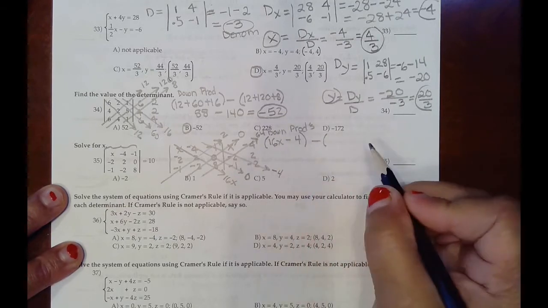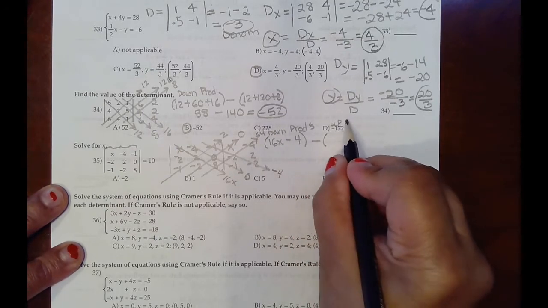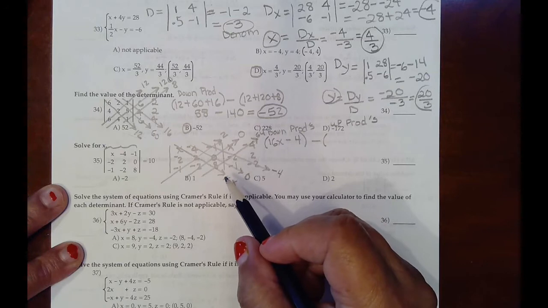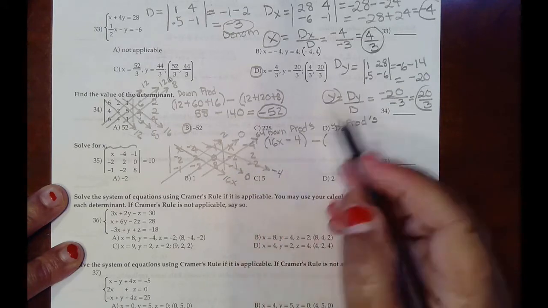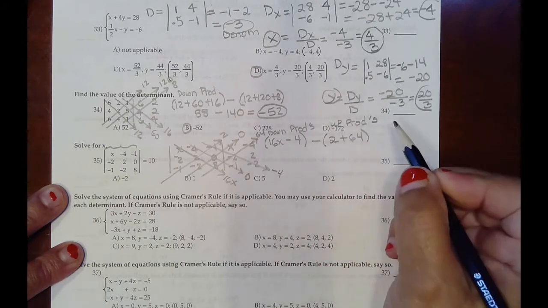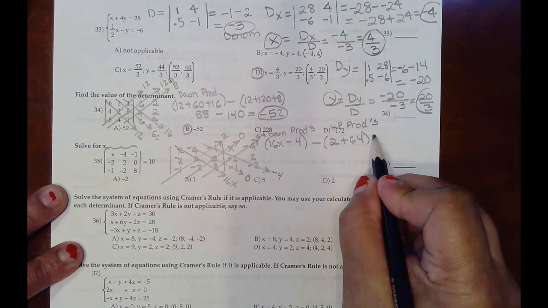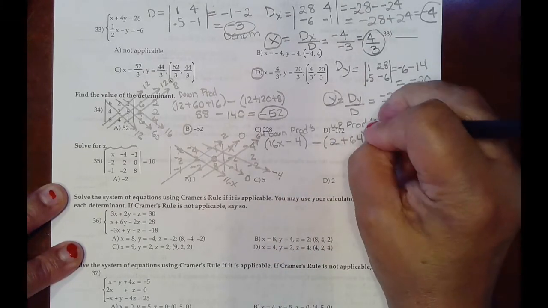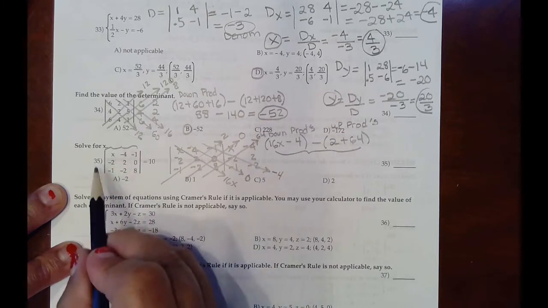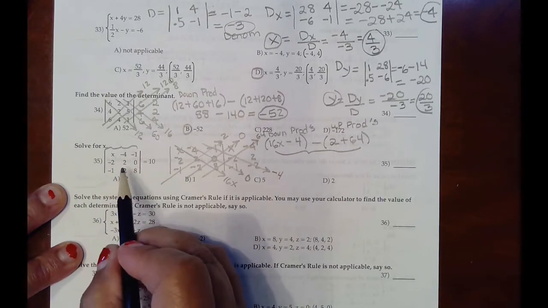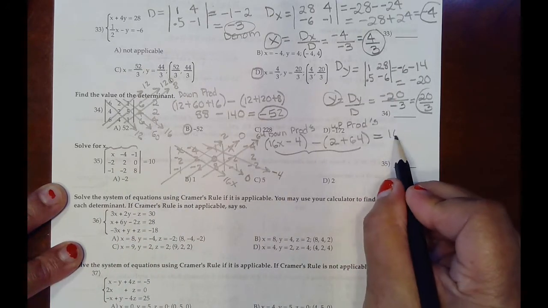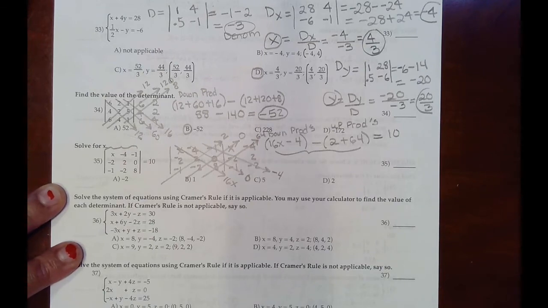Okay, so let's combine all of our upward products. My upward products are 2 plus 0 plus 64. I'm not going to throw the 0 in there. Remember, all of this represents the value of this determinant, which is what we're working on. That value is equal to 10, because we want to allow our equation to evolve here.